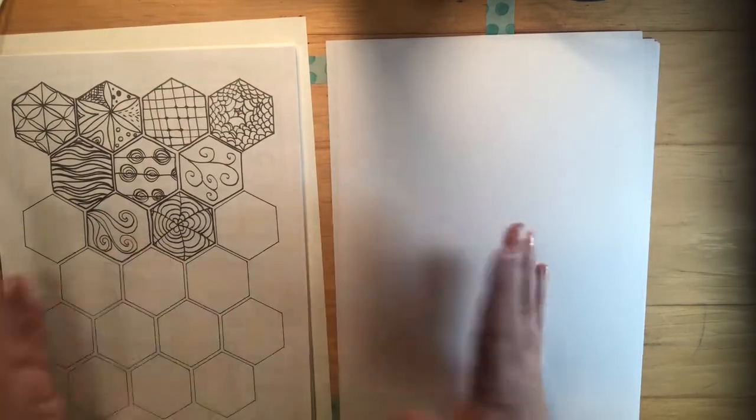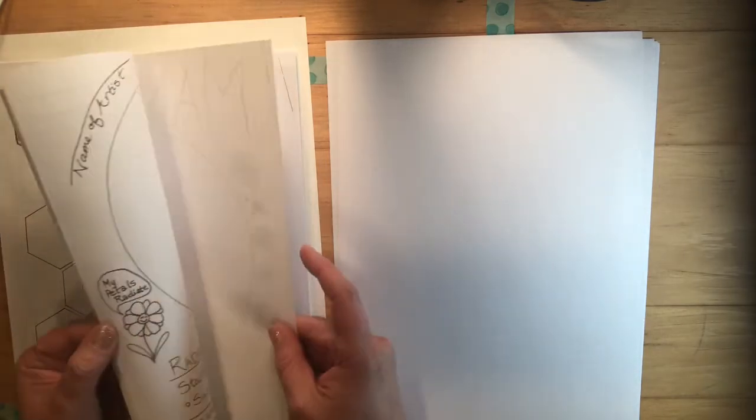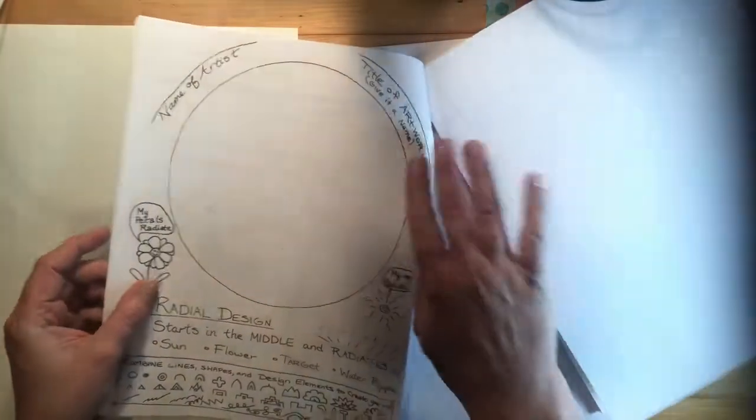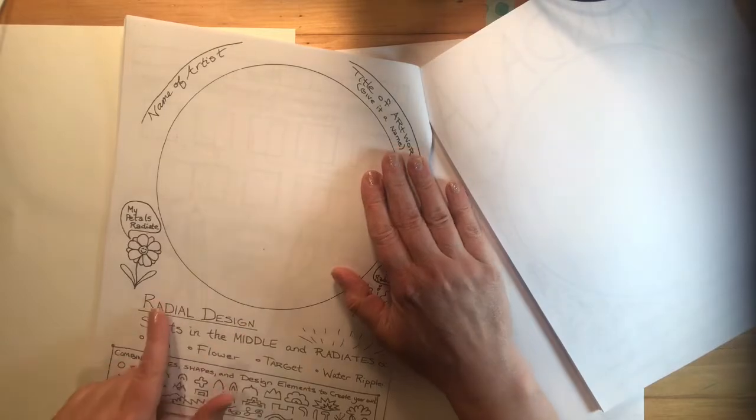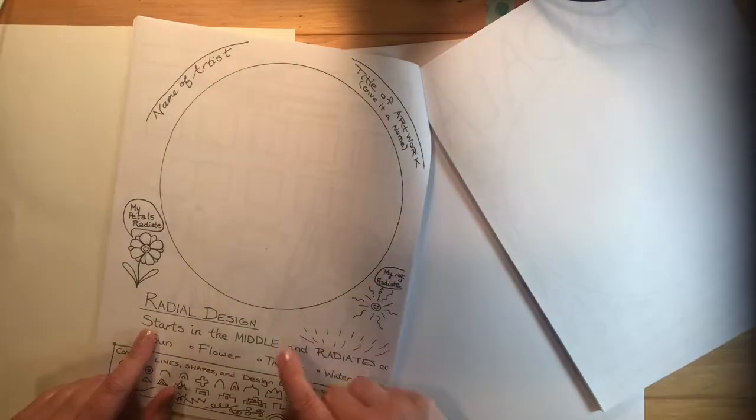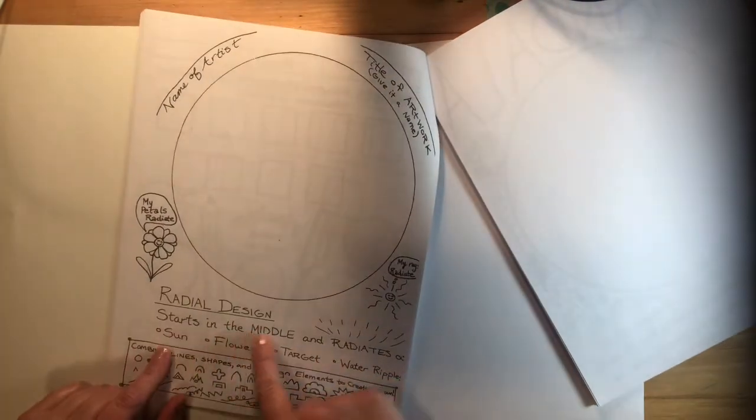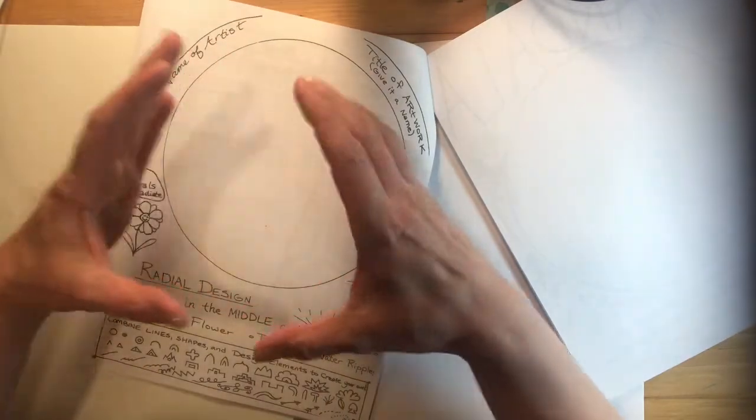We are going to look at radial design. So I'd like you to look at this packet, and you can turn to these pages because we're going to talk about radial design. So what is radial design? Radial design starts in the middle and radiates out.